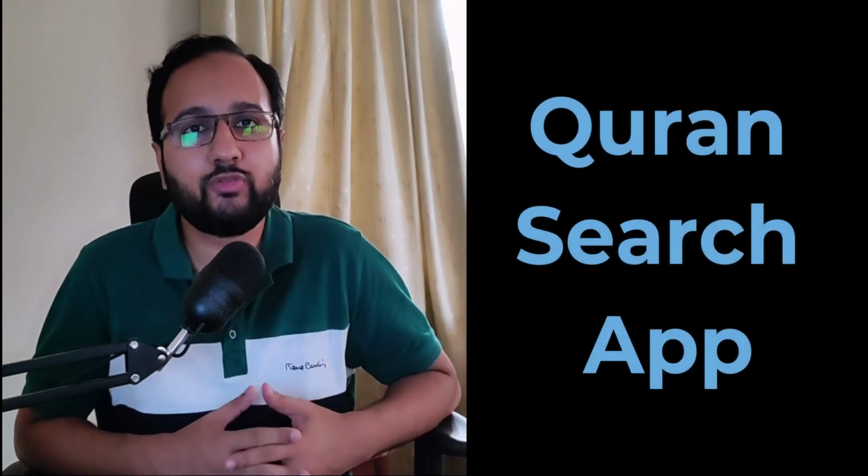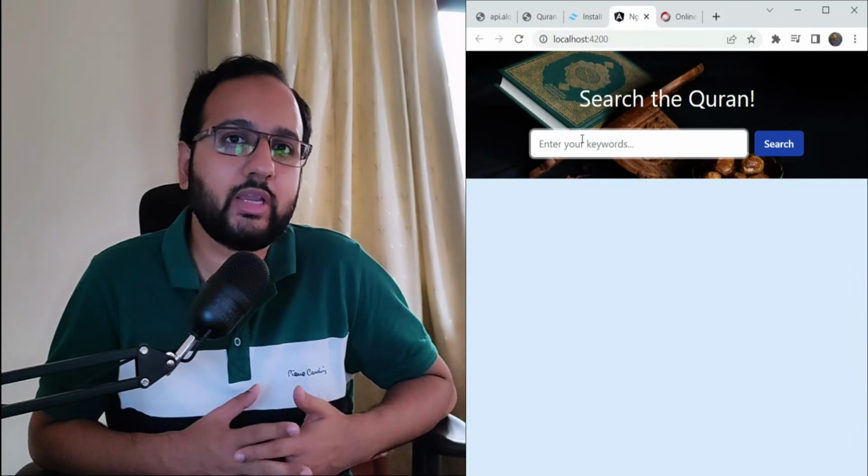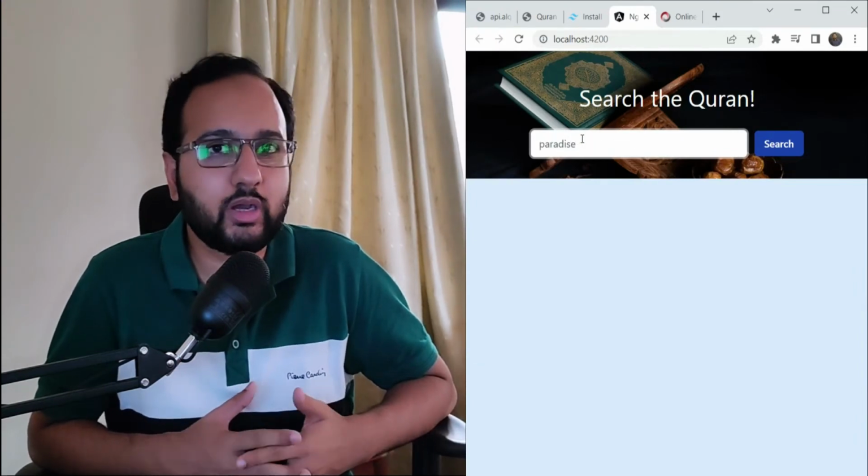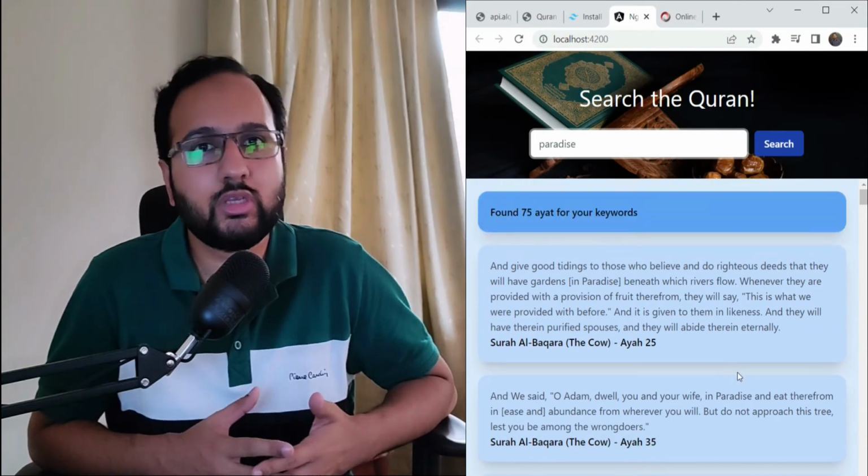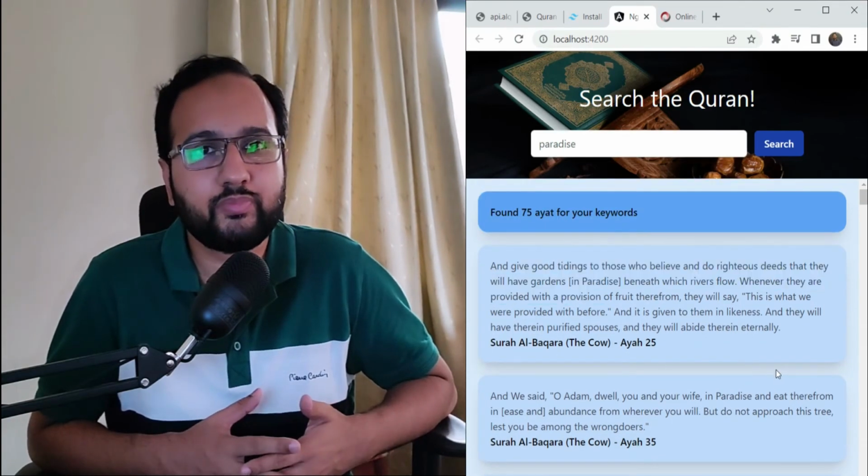In the holy month of Ramadan, let's build a search app for the Quran, which is the holy book for Muslims, using Angular version 13 and Tailwind CSS version 3. It will be something like this. We enter our search keyword in the search bar, and when we click on search, it will return a list of verses that match the given keyword in the form of cards.